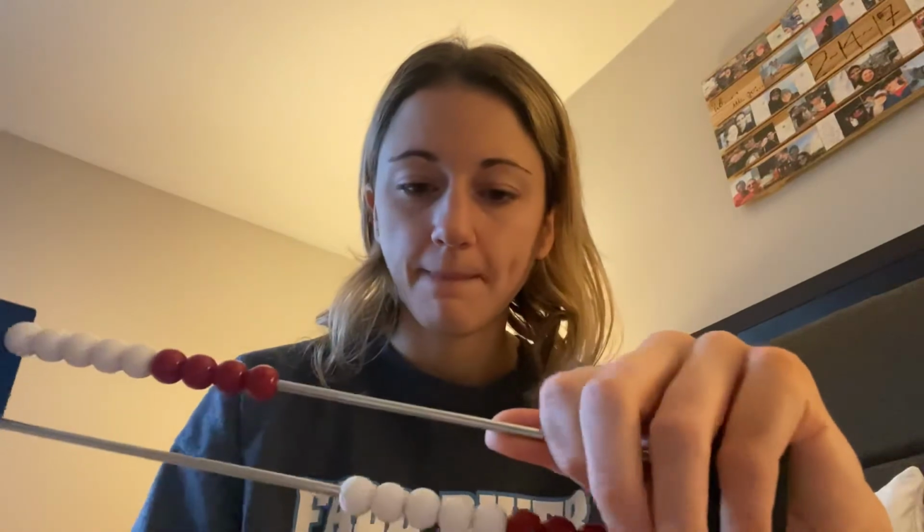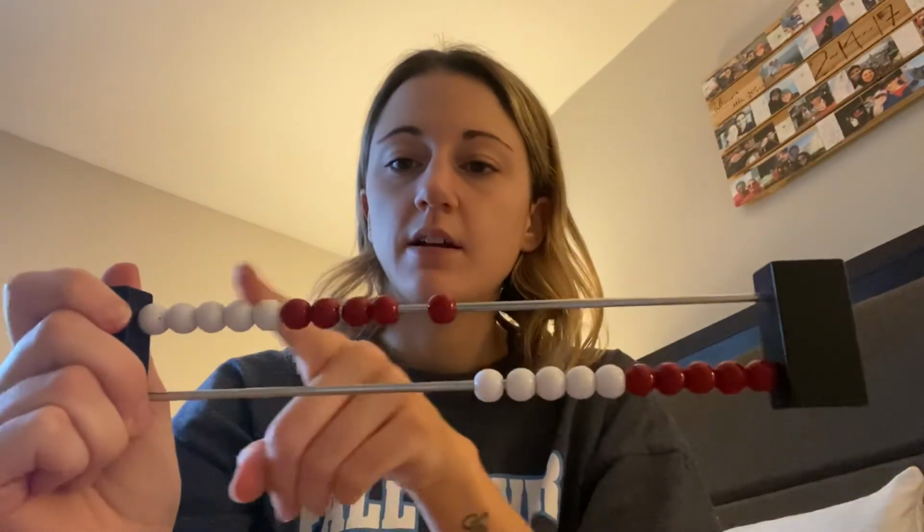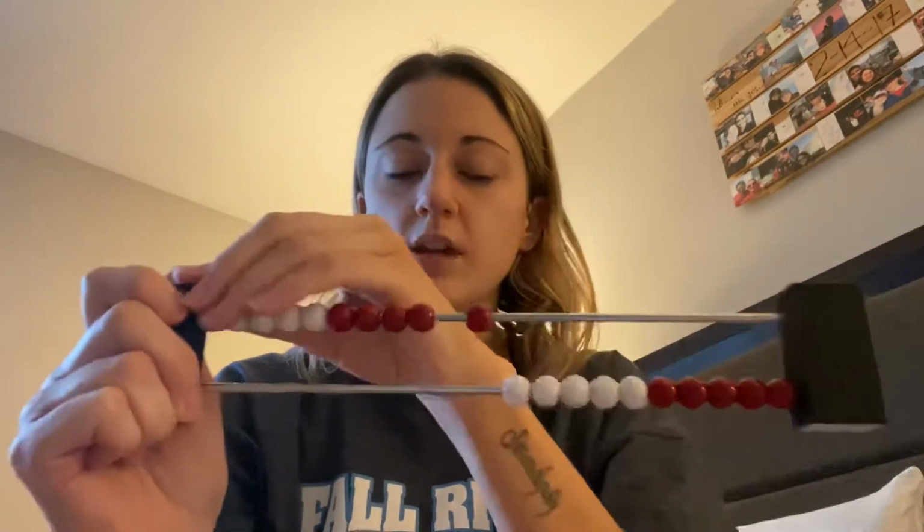So I'm going to do a few of those, and they can just follow along with this part. How many beads are there? 9. Good. How many are hiding? Yep, just 1. Good. So what's the number sentence? 9 plus 1 equals 10. Nice job.